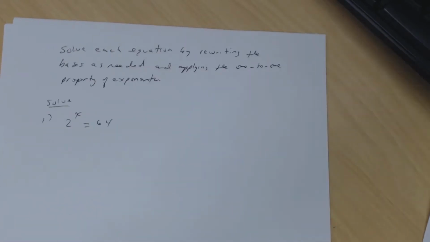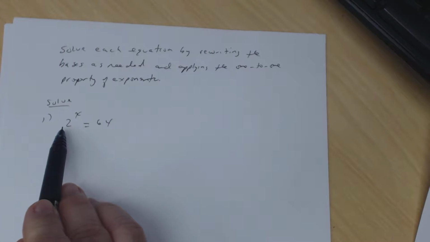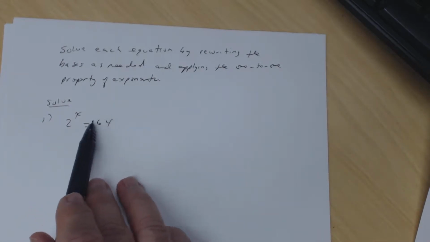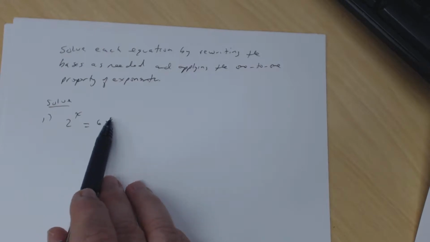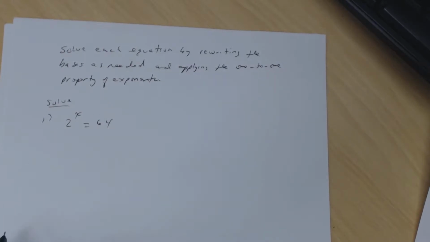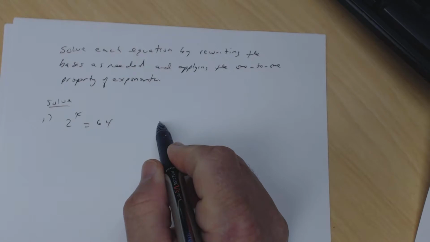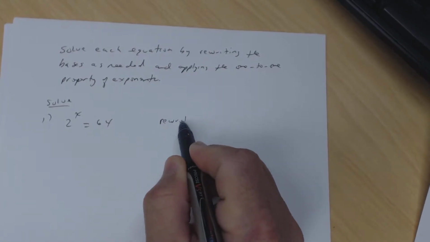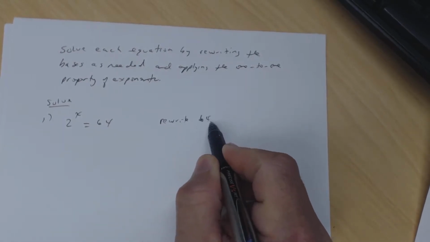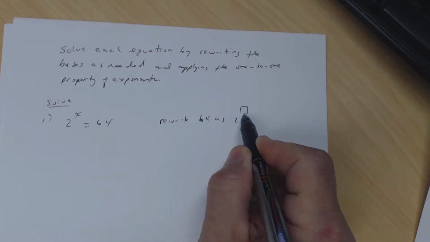On the left side the base is 2, so our goal is to rewrite 64 as 2 to some power.